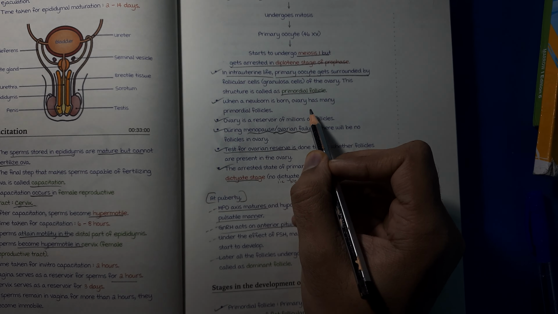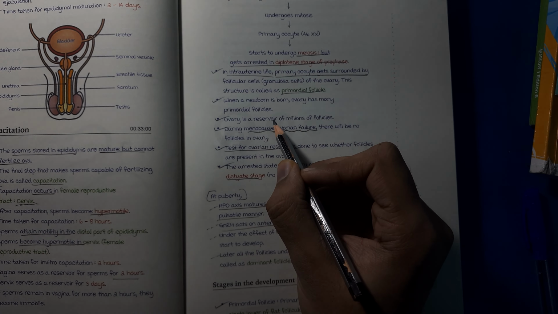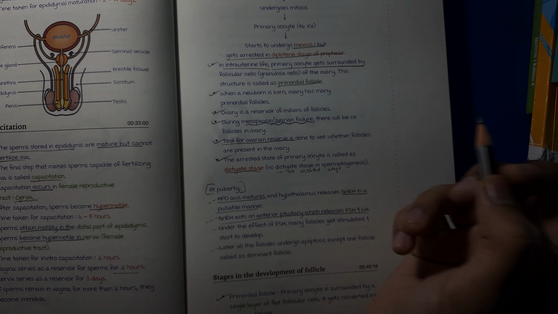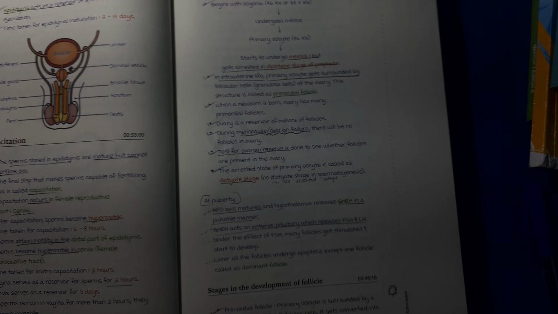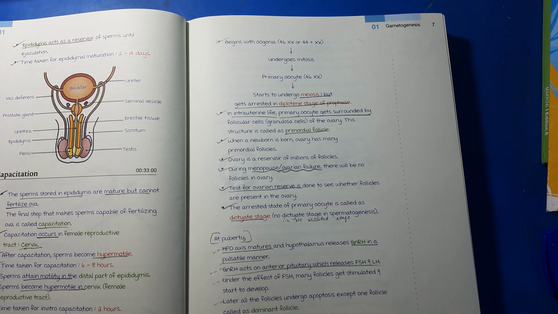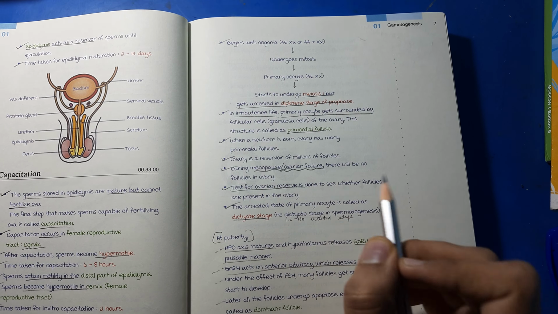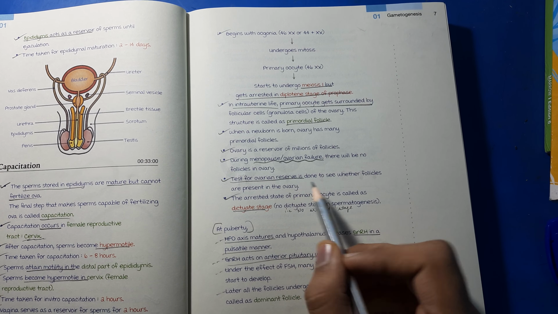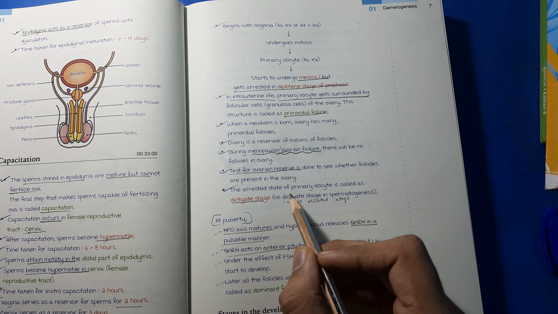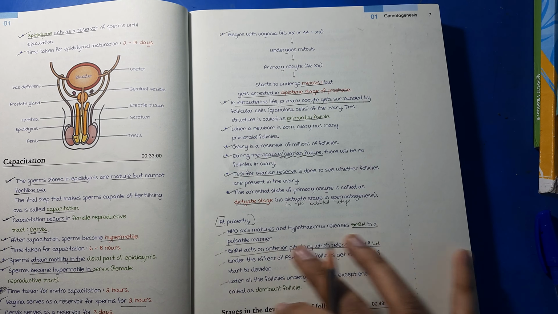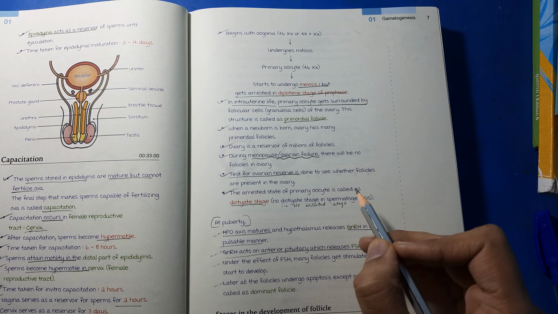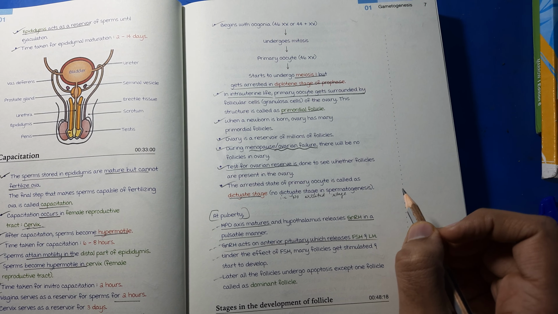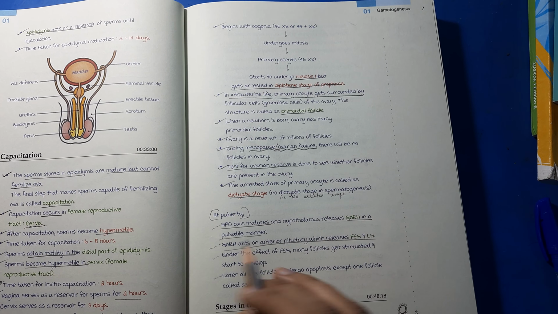When the newborn is formed, its ovary has many primordial follicles. The ovary has millions of follicles, so what happens in menopause, which is also called ovarian failure? During menopause there will be no follicles left, and the test for ovarian reserve is just the count of primordial follicles. This arrested state is called the dictyate stage. There is no arrested state in spermatogenesis, so no dictyate stage in spermatogenesis.